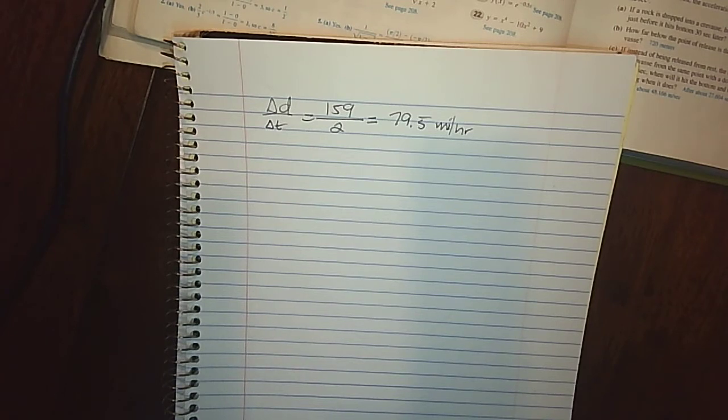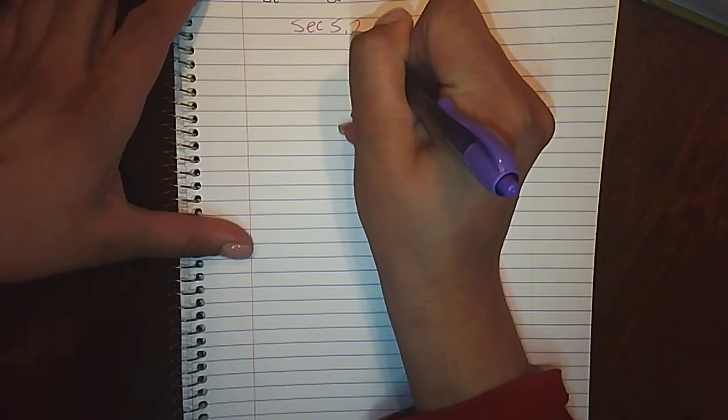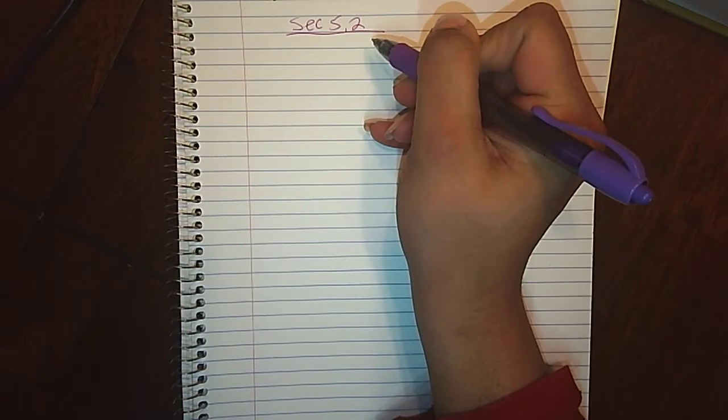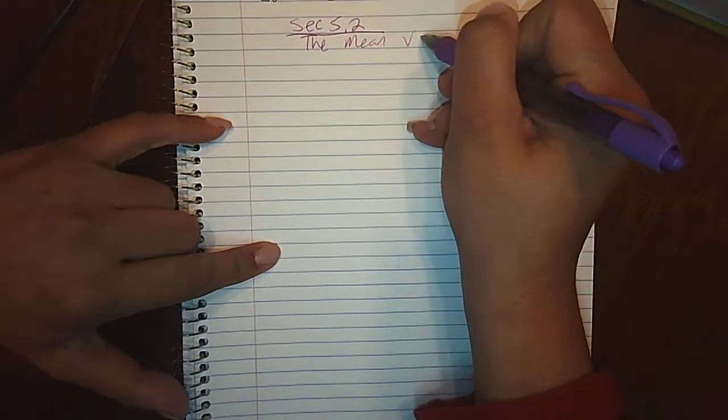Let me write the theorem, and I'm hoping you would write it with me. This is in section 5.2 for those of you who like to title the section we're covering. So we're just finishing up section 5.2 before we move on to 5.4. So the mean value theorem.